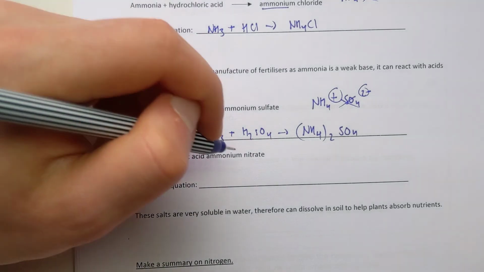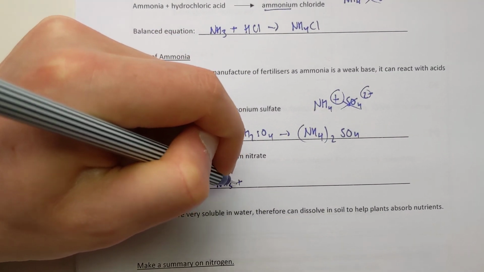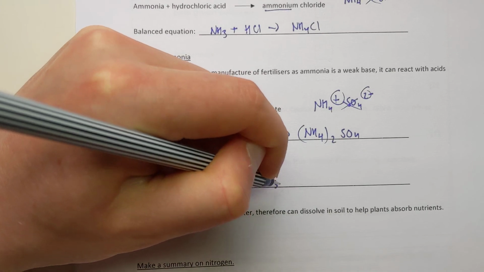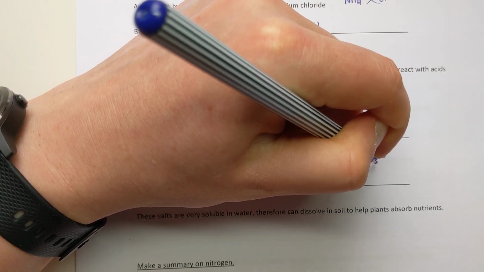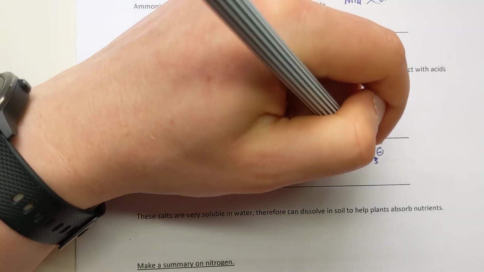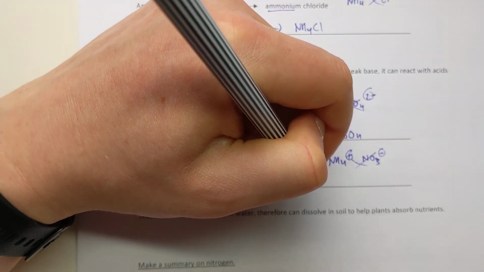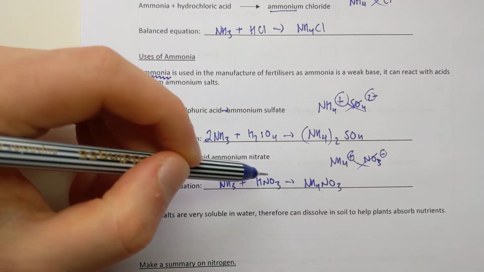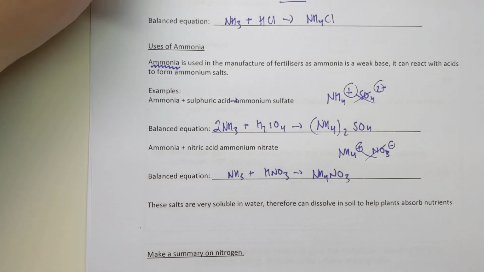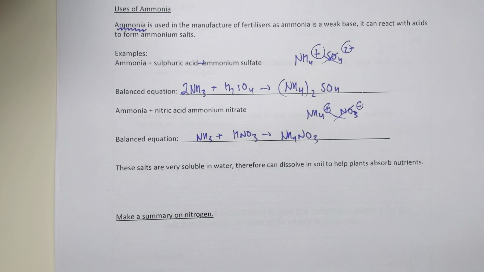Third one, ammonia plus nitric acid, so NH3 plus HNO3 is nitric acid. Do my swap and drop, NH4+, NO3-, again these are on the back of your periodic table. Swap and drop them, we just get NH4NO3. And that's actually balanced because we've got one of each. These salts are very soluble in water, therefore they can dissolve in soil to help plants absorb the nutrients, specifically the nitrogen nutrient. So that's probably the longest class we have to look at.